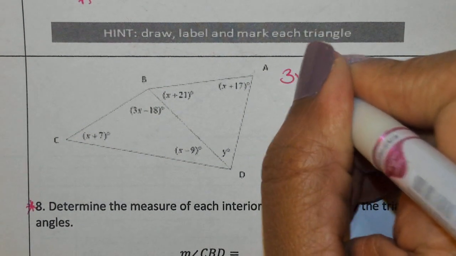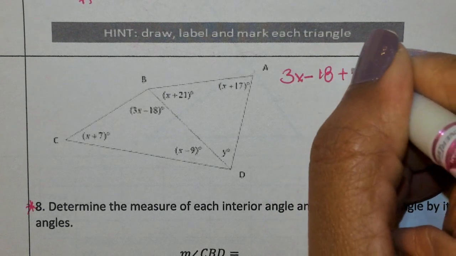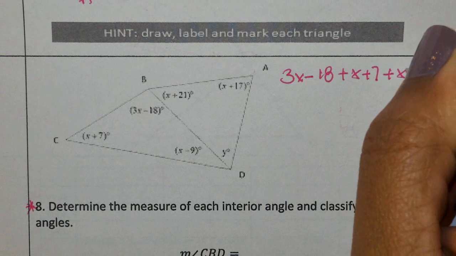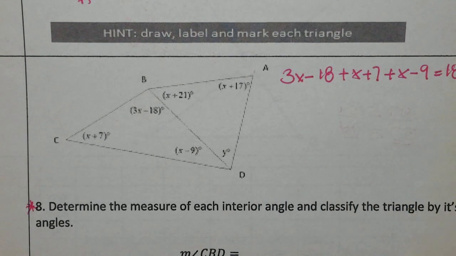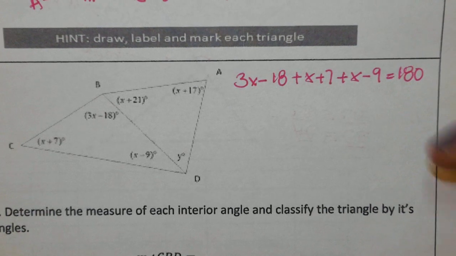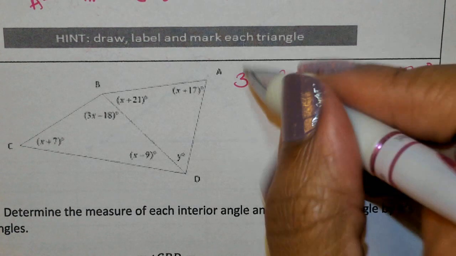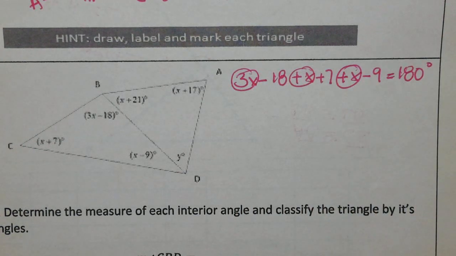So this is going to be 3x minus 18 plus x plus 7 plus x minus 9 equals 180 degrees. Okay, so of course we're solving for the variable, so we're going to go ahead and combine our like terms on one side.